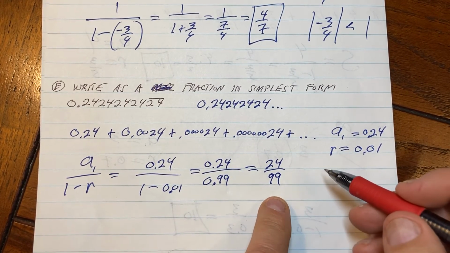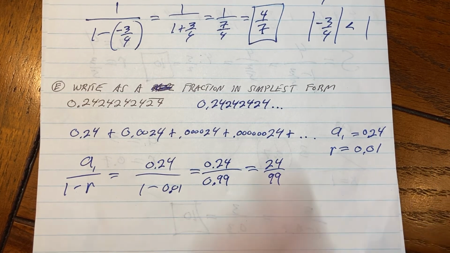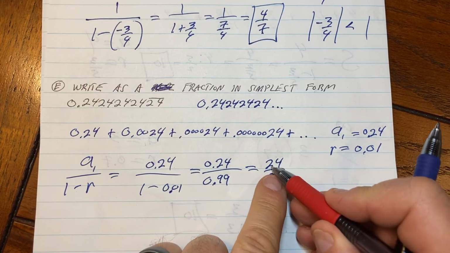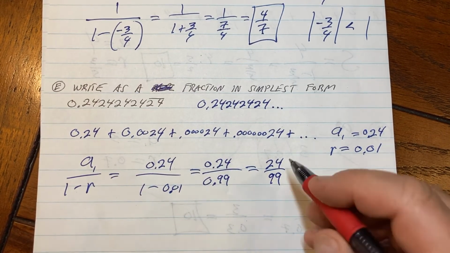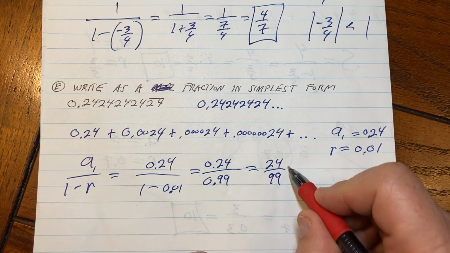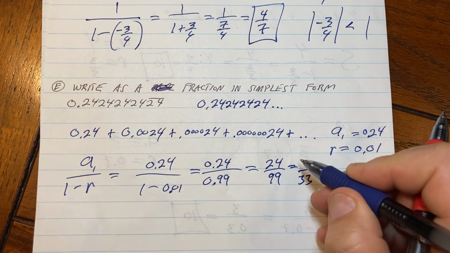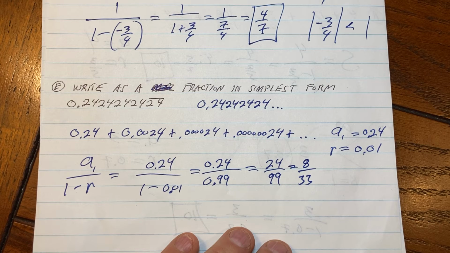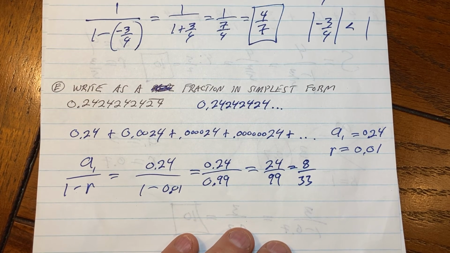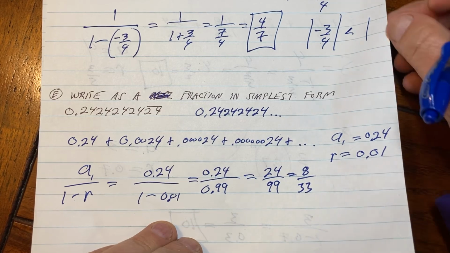Can we simplify that? Does 3 go into this? 9 plus 9 is 18. Does 3 go into 18? Yes. 4 plus 2 is 6. Does 3 go into 6? Yes. They're both divisible by 3. So we get 8 over 33. And can we divide it any further? No, we can't. That's it.